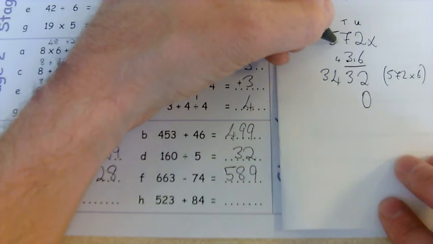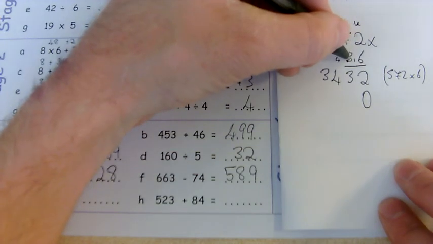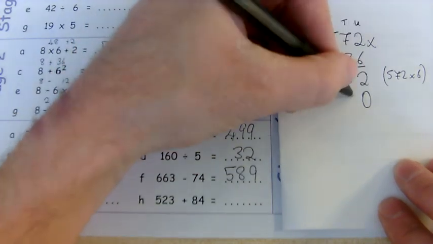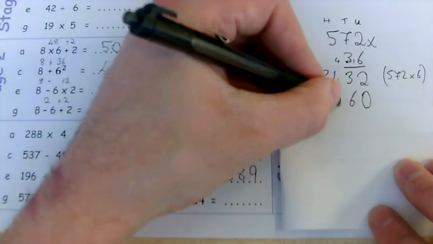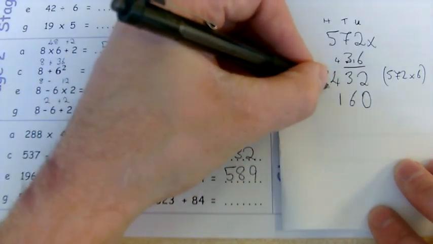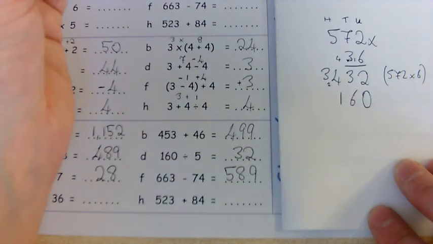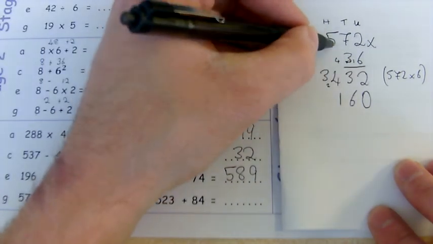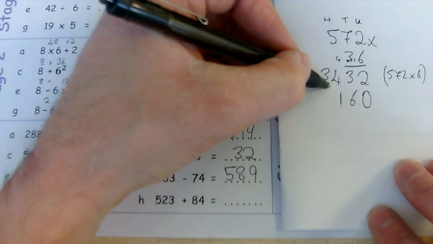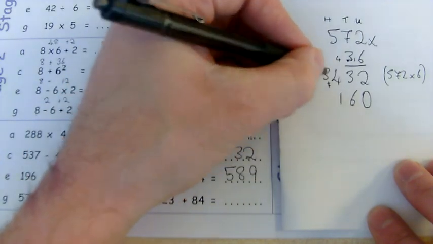So with that 0 in place, 3 times 2 is 6, 3 times 7 is 21. I'm going to carry that 2. I like to put a little 2 up there just to remind me to add it on. 3 times 5 is 15, plus that 2 would give me 17. So I can forget about the 2 now.